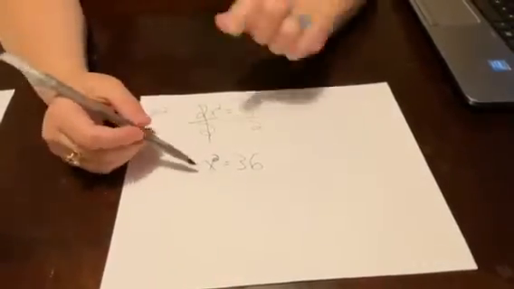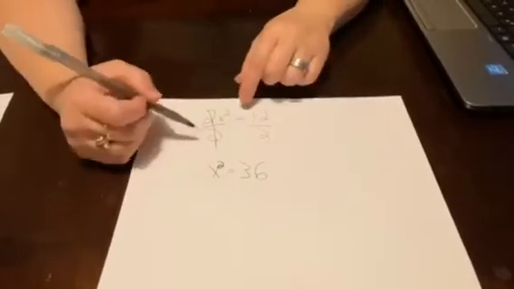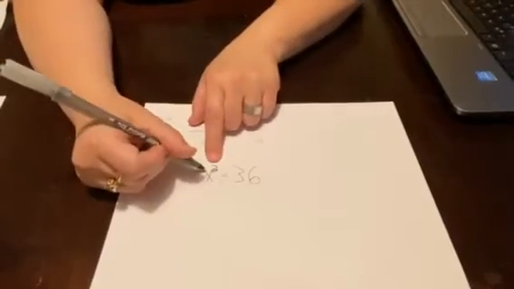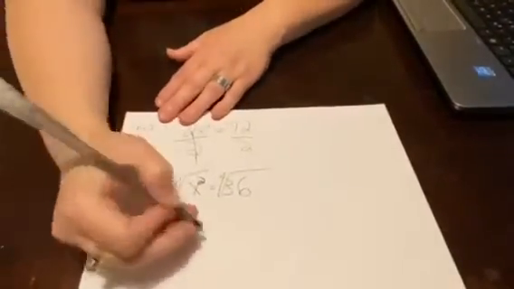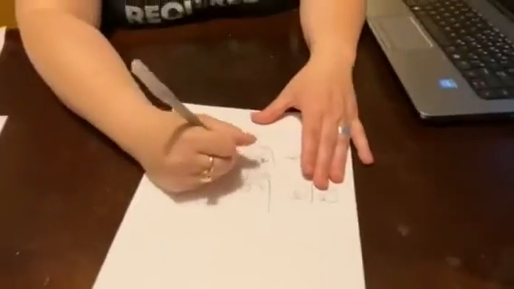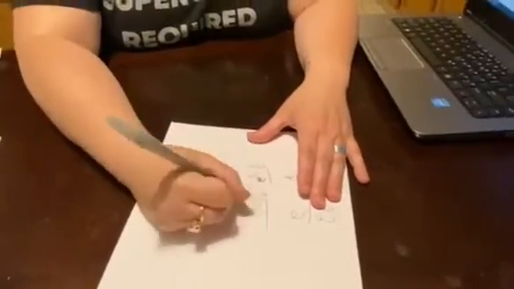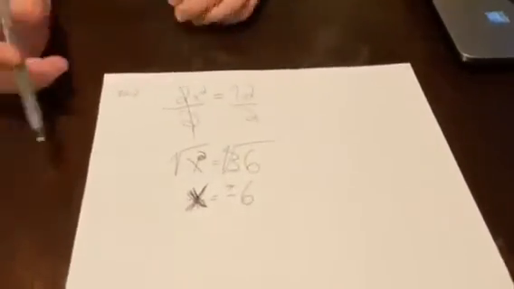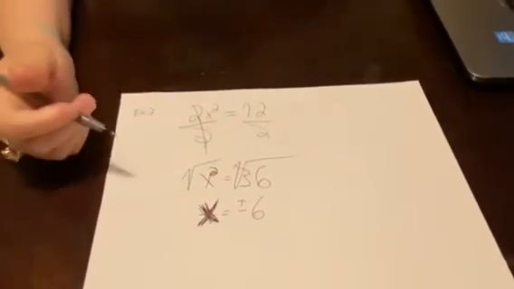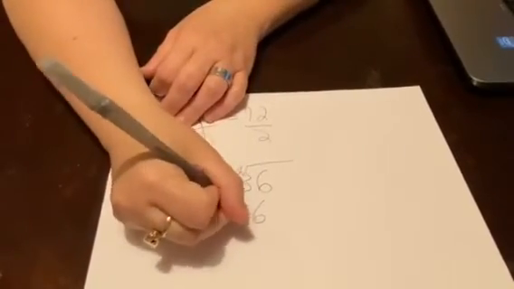Now, like I said, you can go to Desmos and plug this in as well, and you'll get your answers that way. But we're going to do it this way first. You want to unsquare the square, and by doing that, you take the square root of both sides. Okay, that changes that x squared to an x. And the square root of 36 is 6. And it's going to be a plus 6 and negative 6. So that's going to be your solutions, okay? Negative 6 and a positive 6.